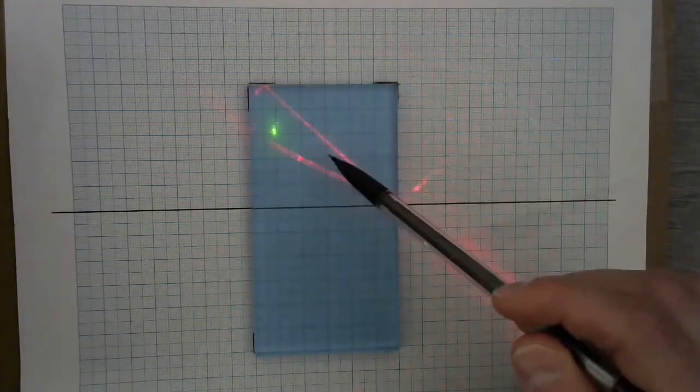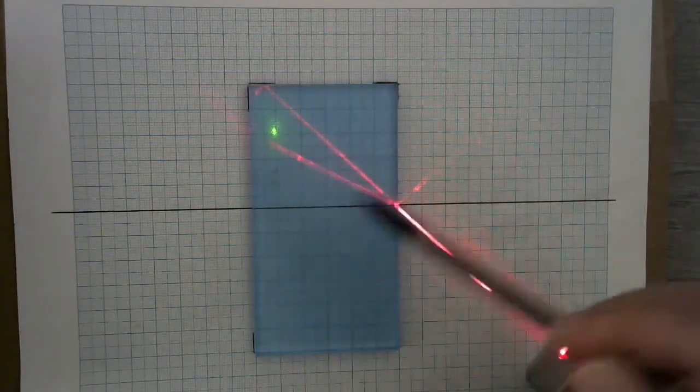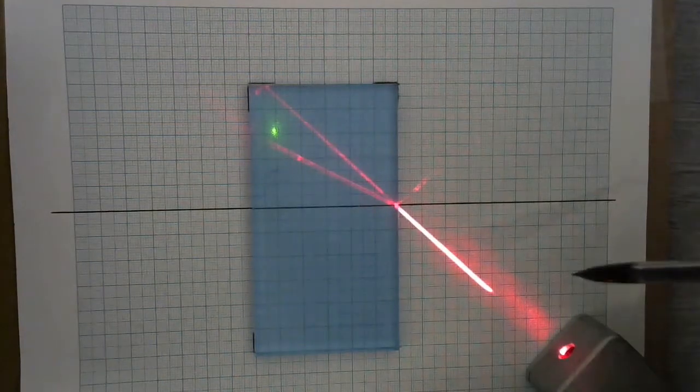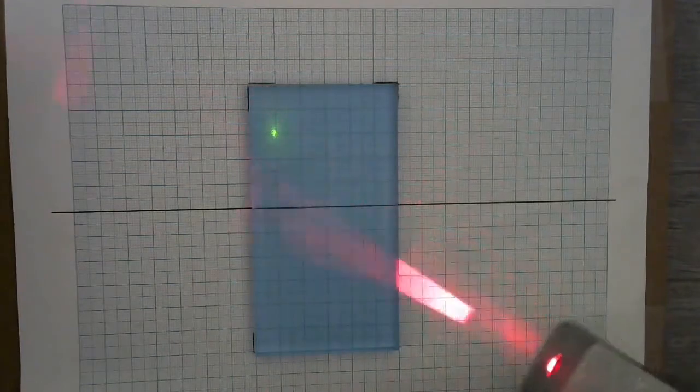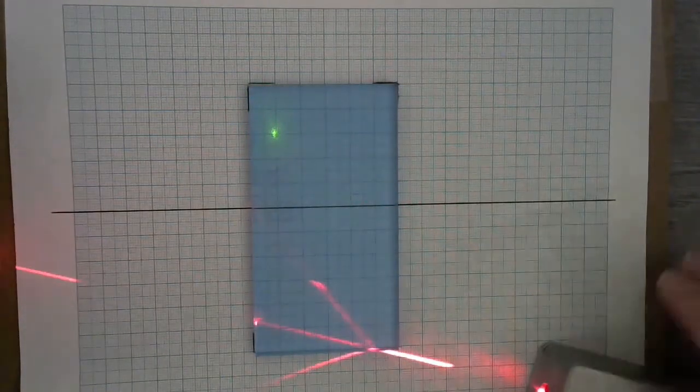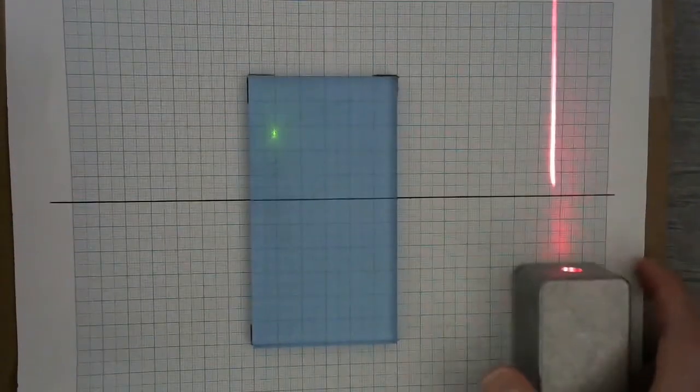So what's this second beam? Well, what's happening is part of the laser is actually skimming over top of the block. So what you're seeing is the unrefracted beam.